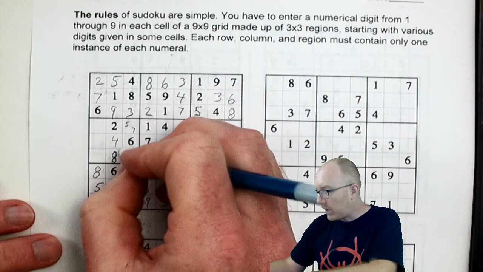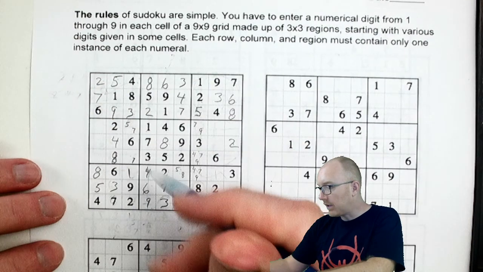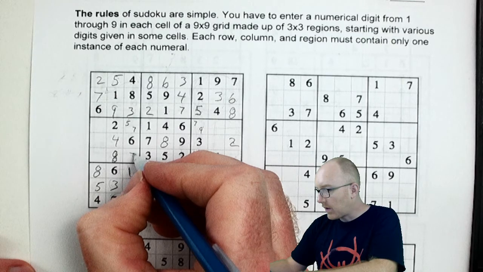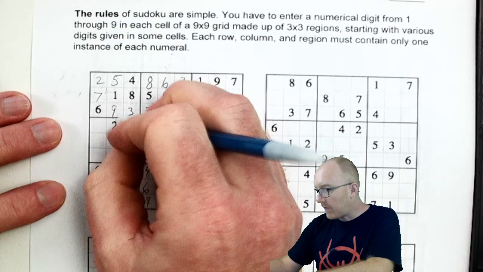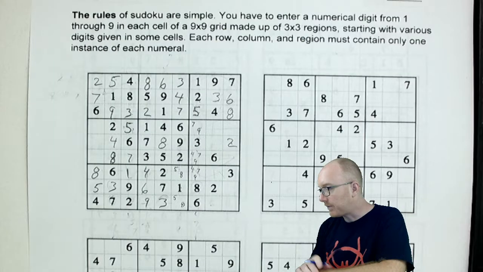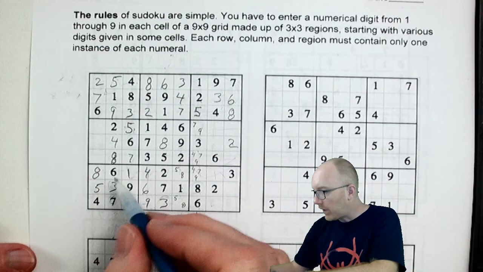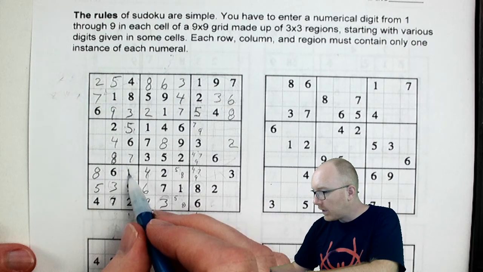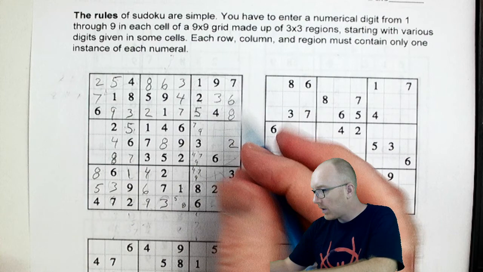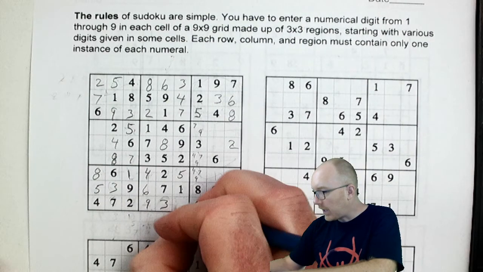If that's our 1, then 1 is not here. So that's our 7. And if that's our 7, then 7 doesn't go here. That's our 5. How nice is that? All right, 1, 8. This has got to be our 5. That means this is our 8.